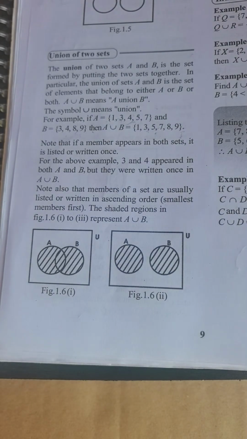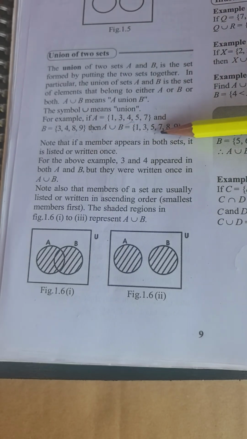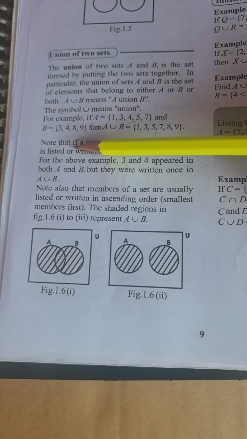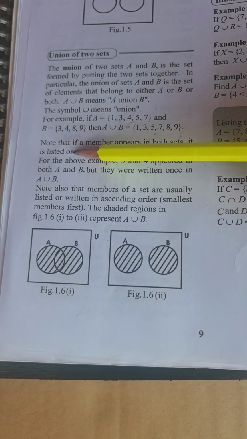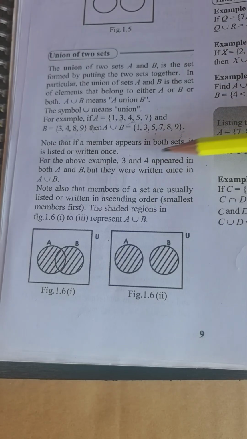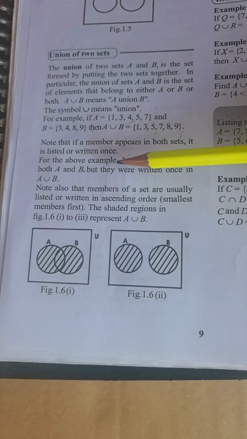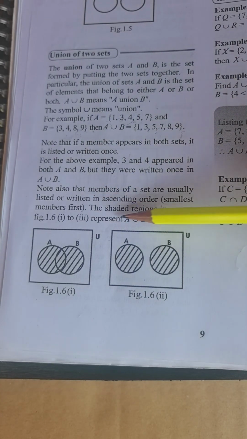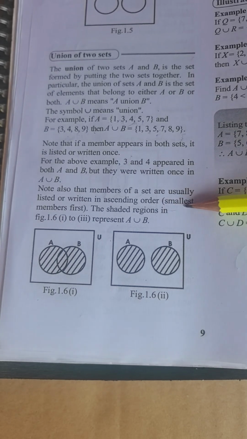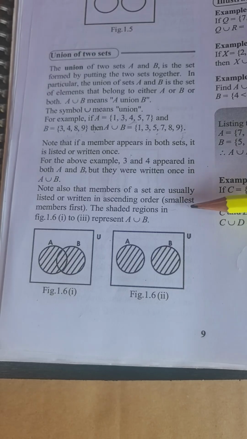Now, note, if a member appears in both sets, it is written once. For the above example, 3 and 4 appeared in both A and B, but they were written once in A union B. Note also that members of a set are usually written in ascending order, smallest members first.